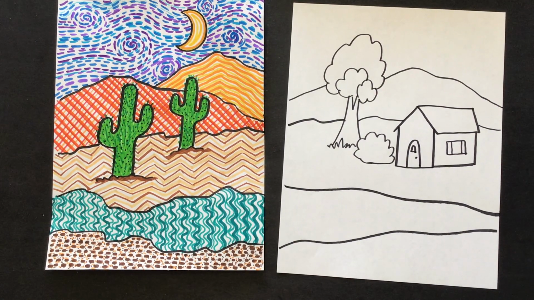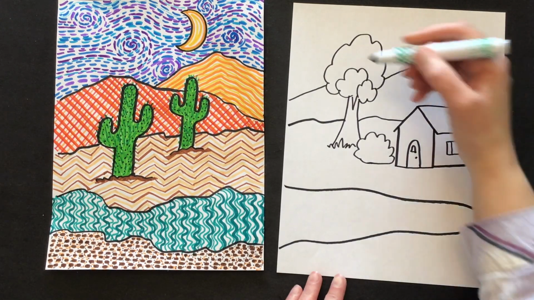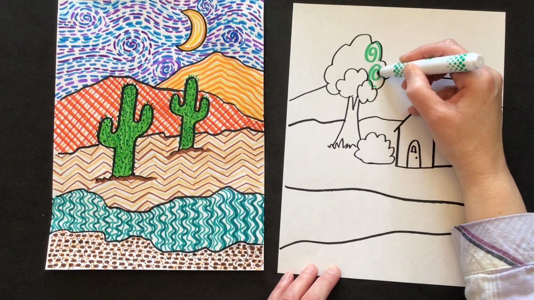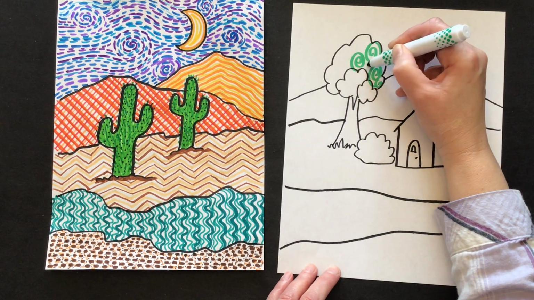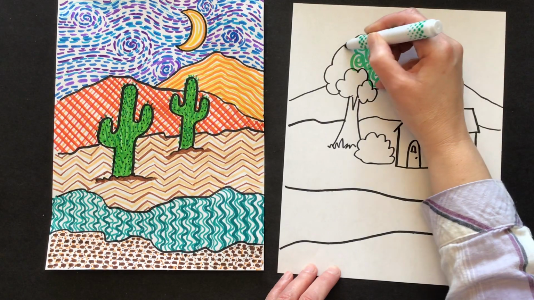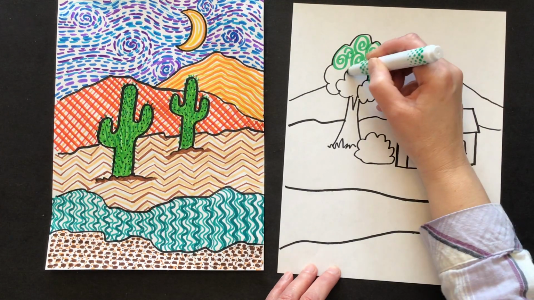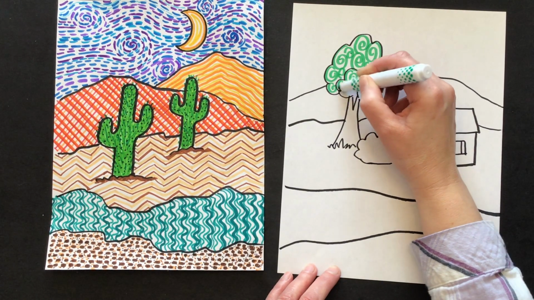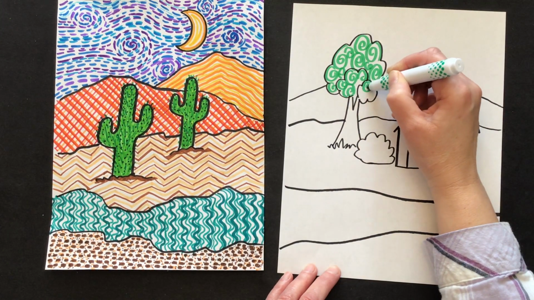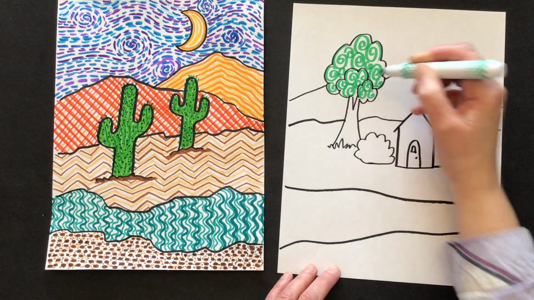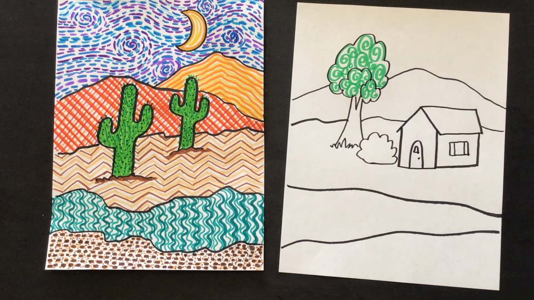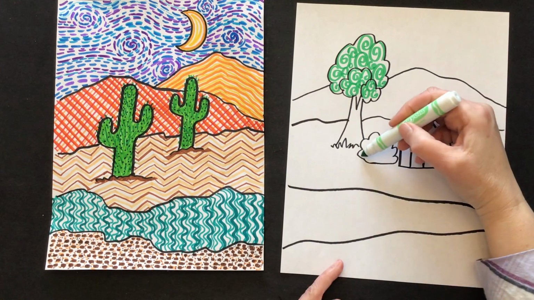There's different ways to do this. So maybe in my tree, I'm going to create some textures with lines. I want to make sure that I fill the whole area in. So here I've got some spirals to create an interesting texture in my tree. Think about the different kinds of line you know and how you can use those to create different kinds of textures. I've got a bush here.